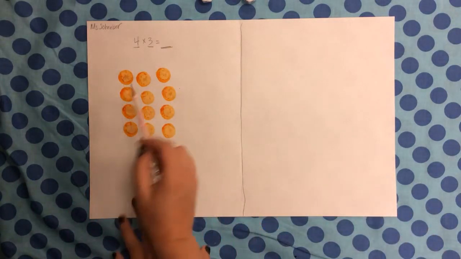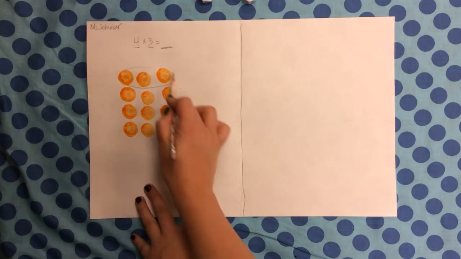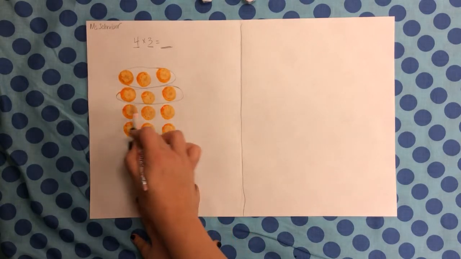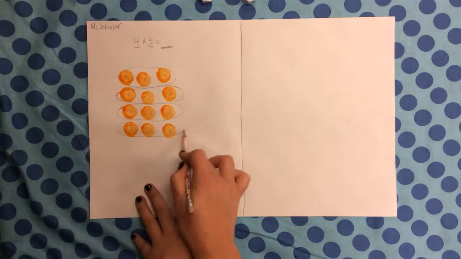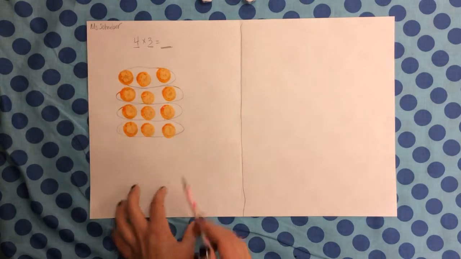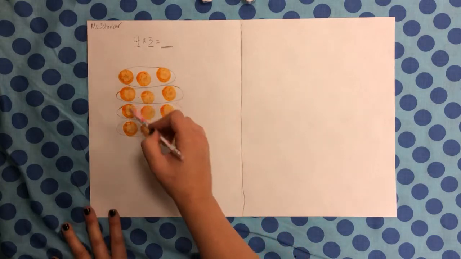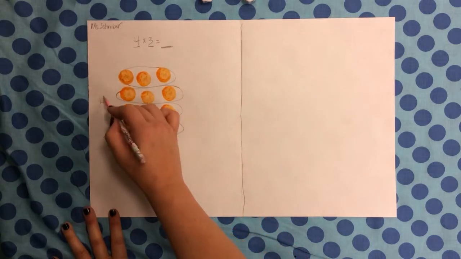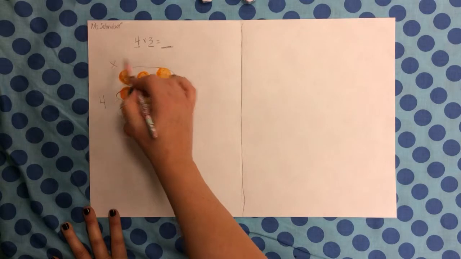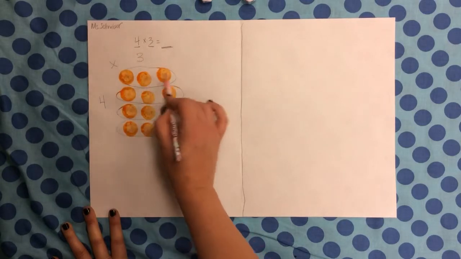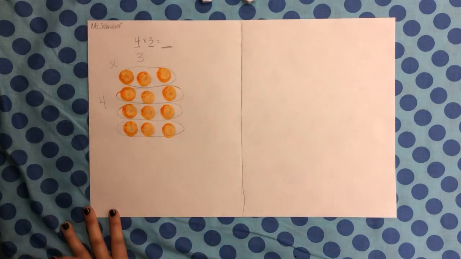Double checking, we have 4 rows. You're always welcome to circle your rows if that helps you see it more clearly. You don't have to, but it's a good way to double check your rows because rows always go across. These are called columns. So I do have 4 rows, 1, 2, 3, 4. I'm going to put a 4 here, and I multiplied that times 3. The 3 are in each row. Good, I've done that as well, double checking my work.